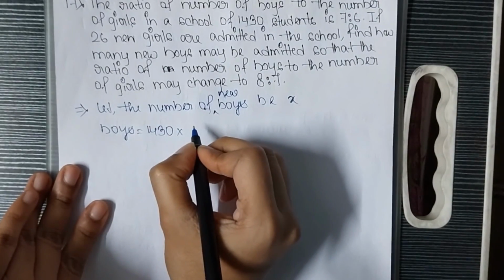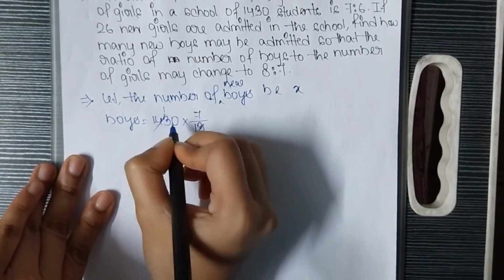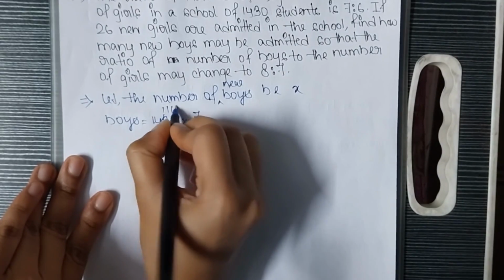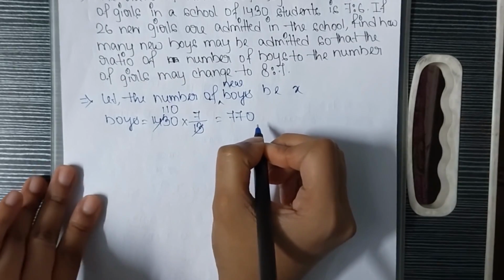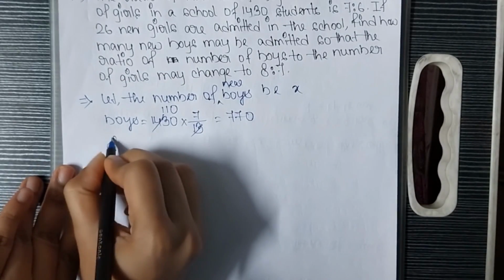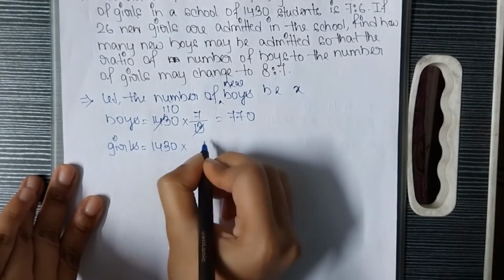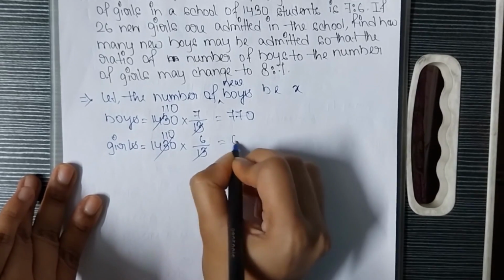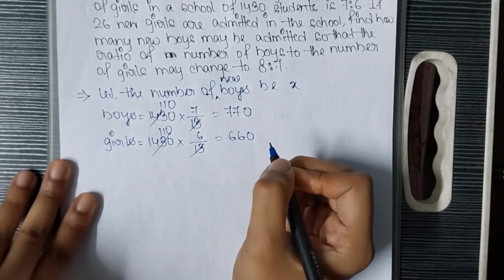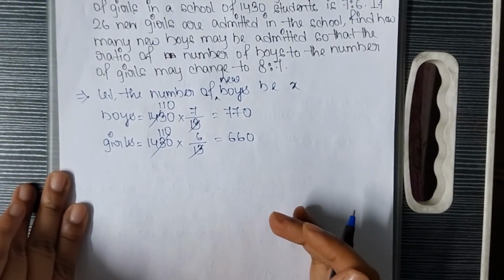So 7 by 13, 13 ones are 13, 13 ones are 13, 0. So the number of boys is 770 and the number of girls is 1430 into 6 by 13, that is 660. So this is the number of boys and girls before joining the new.